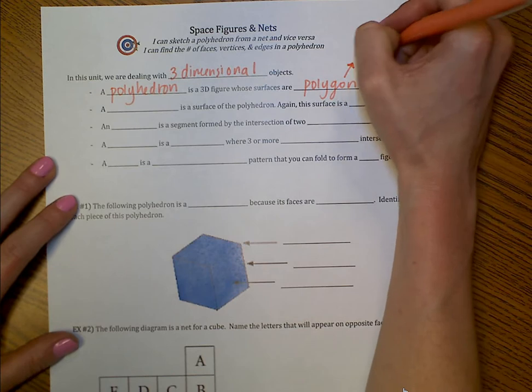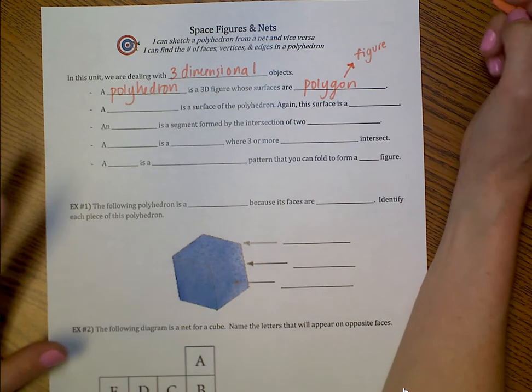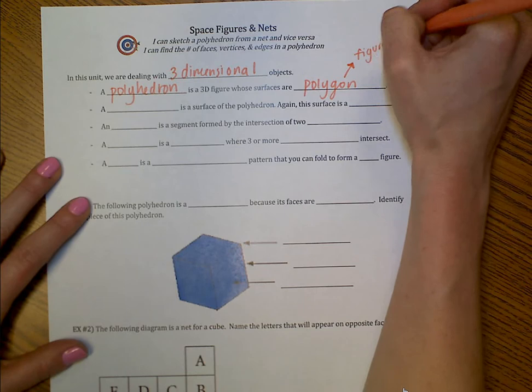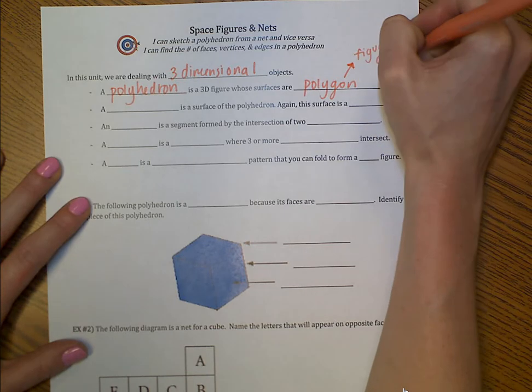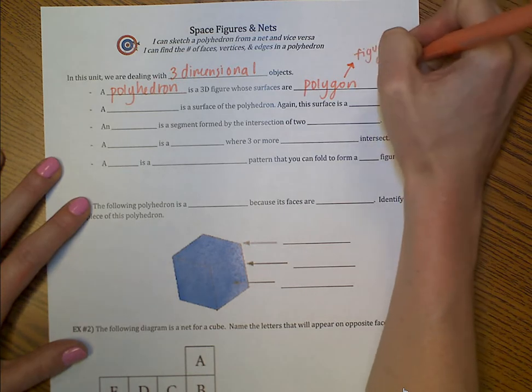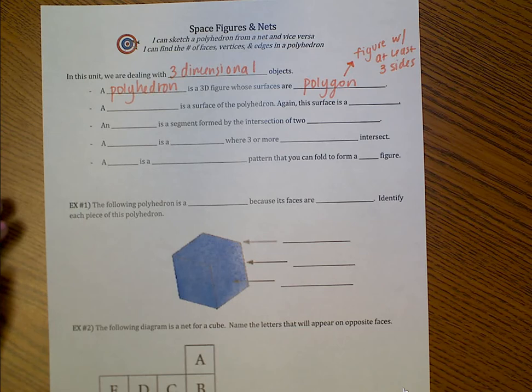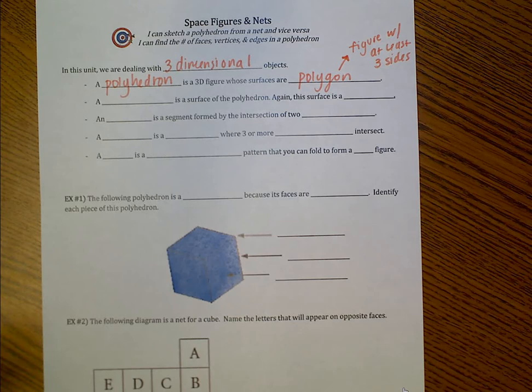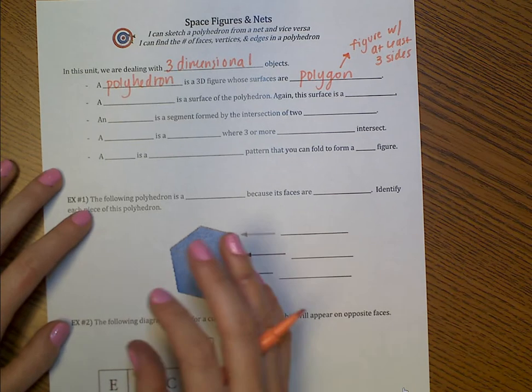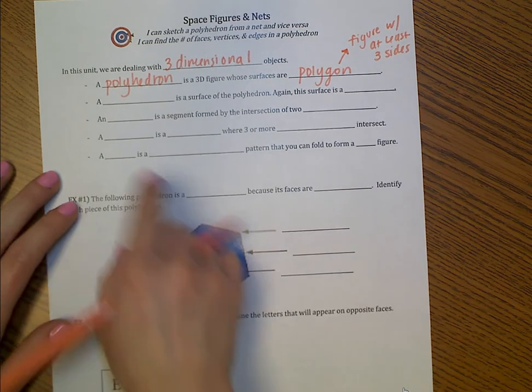But remember, the formal definition of a polygon is a figure with at least three sides. So we're looking at 3D shapes, and every side of the shape is a polygon. That's a polyhedron.